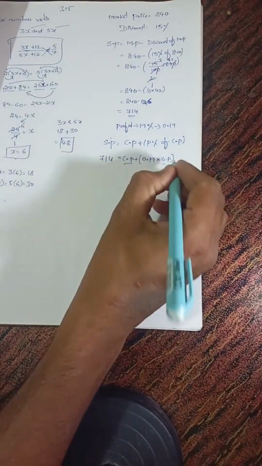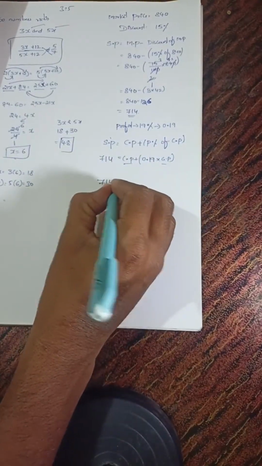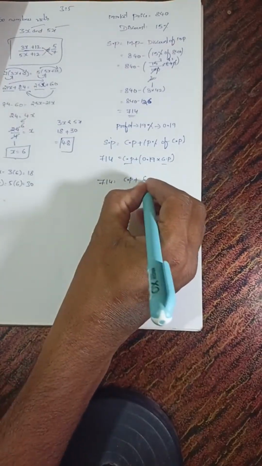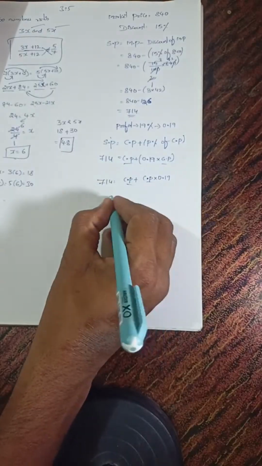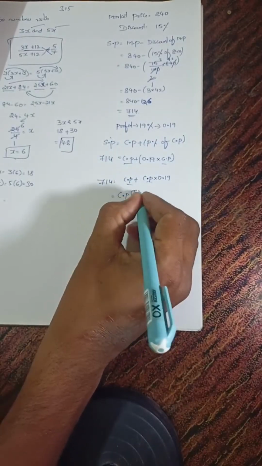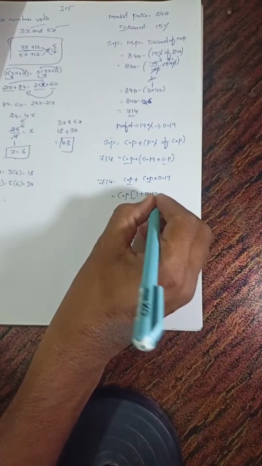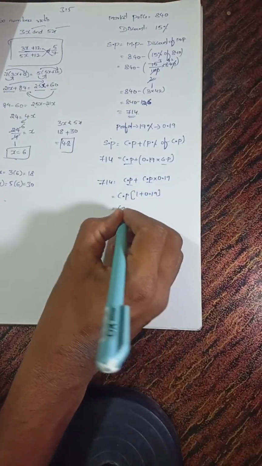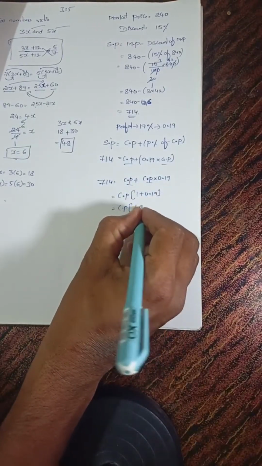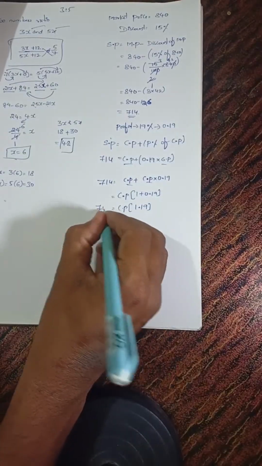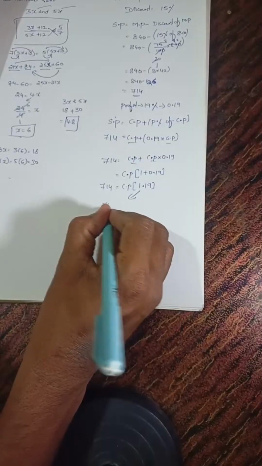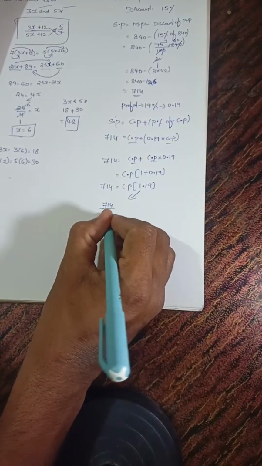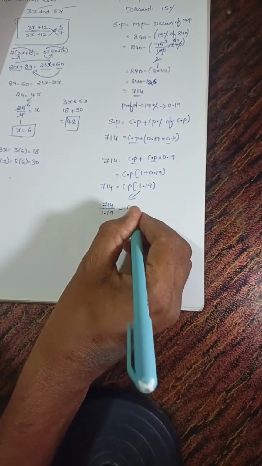So 714 is equal to cost price plus cost price into 0.19. From both terms we take cost price common, we get 1 plus 0.19. If you add, it is 1.19 times cost price, and here we have 714. Take this number to the denominator of the right hand side. 714 by 1.19 is equal to cost price.